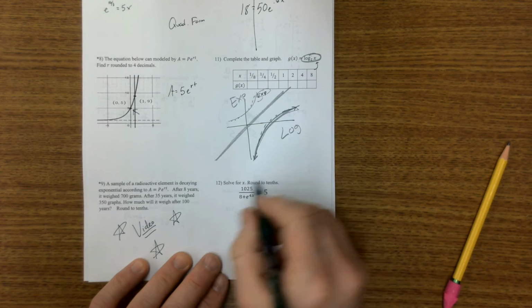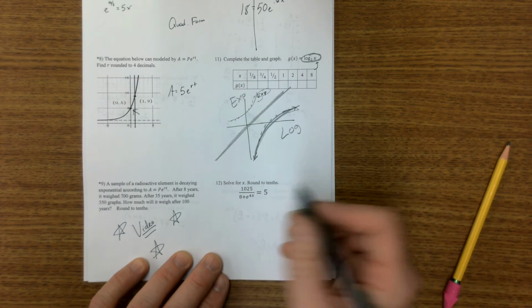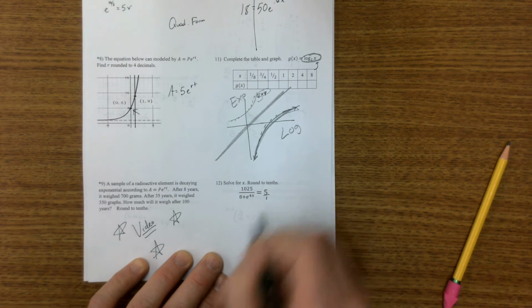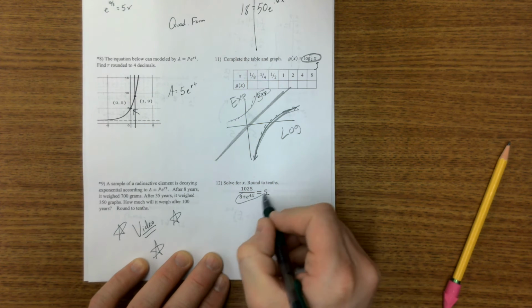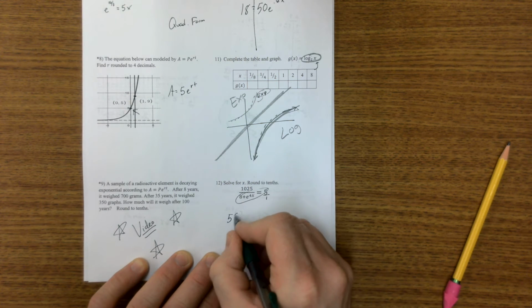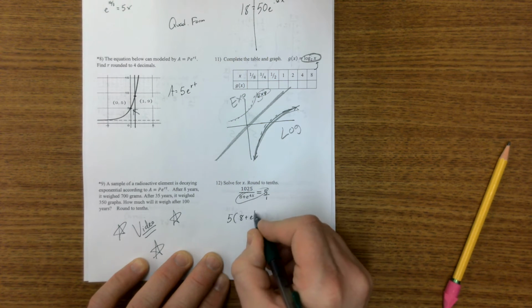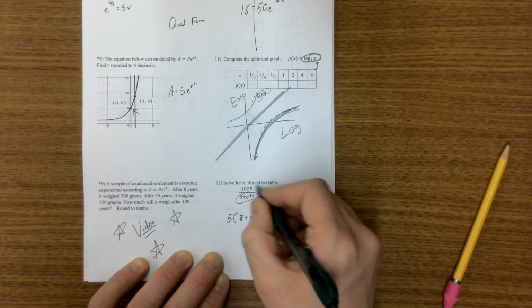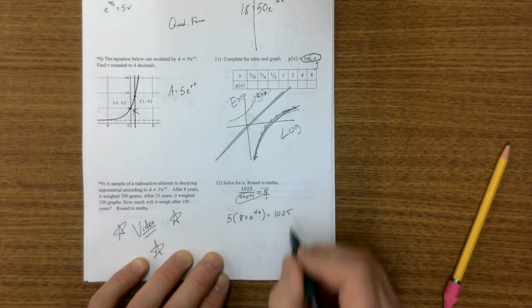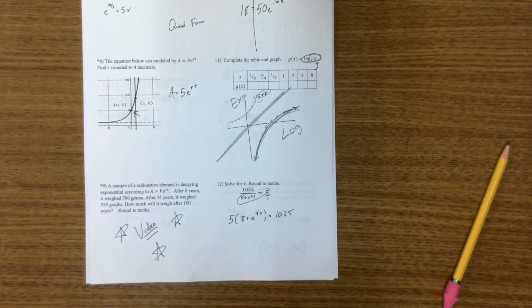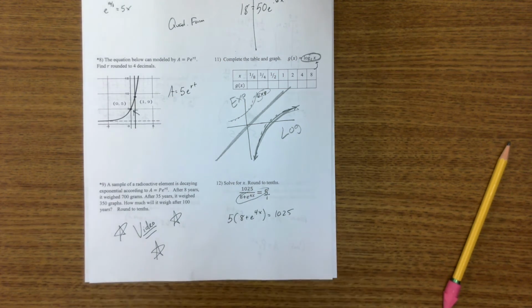How do we do this one? Well, a lot of people get stuck on the very first step. Well, the very first step is to make it two fractions and cross multiply. This times this equals that times that. And now you have a typical problem. Divide the 5, subtract the 8, take the log.